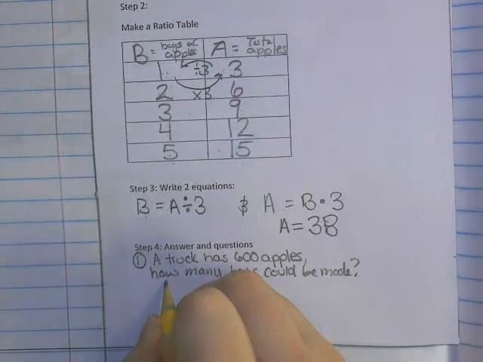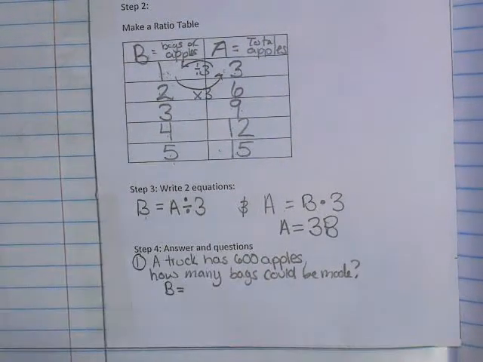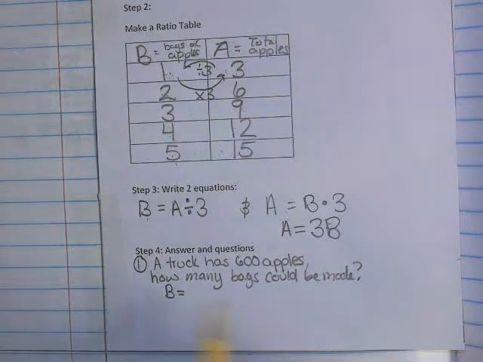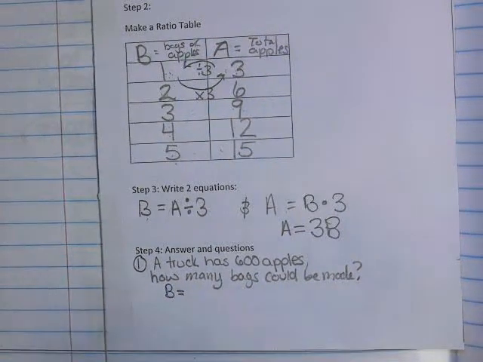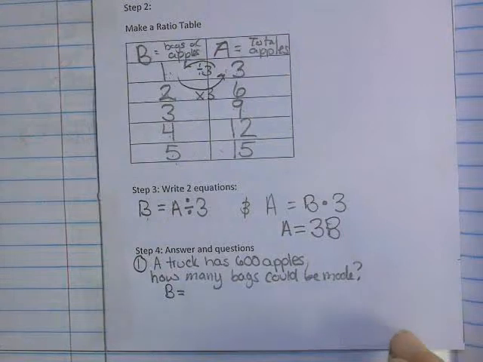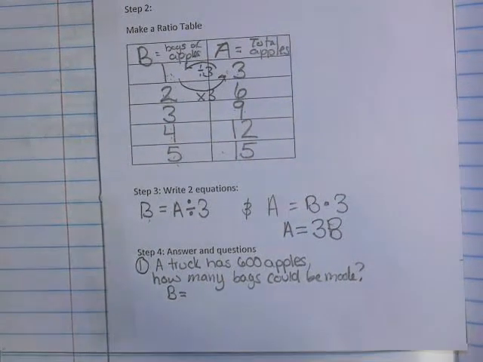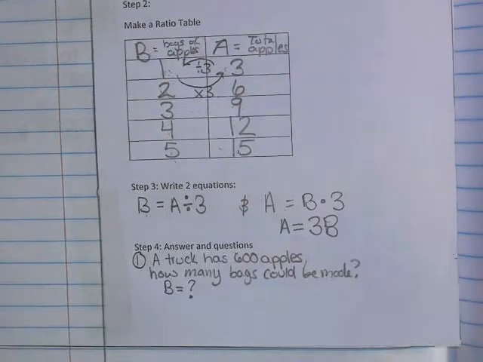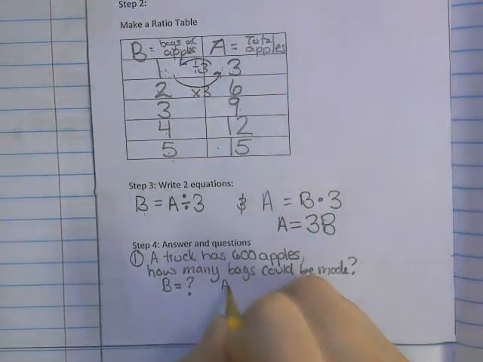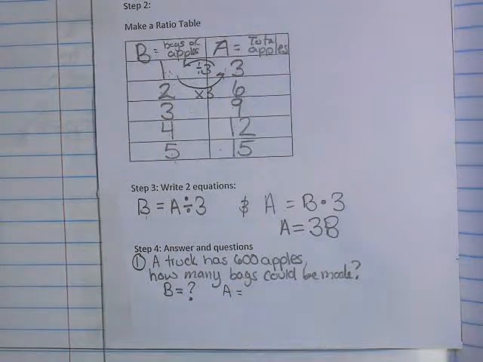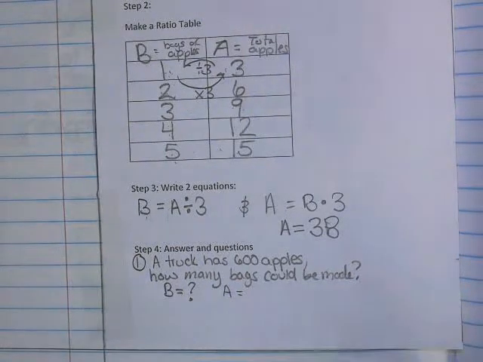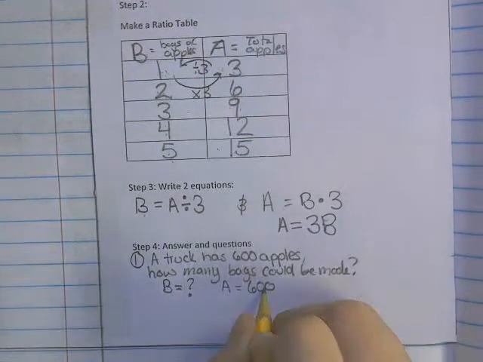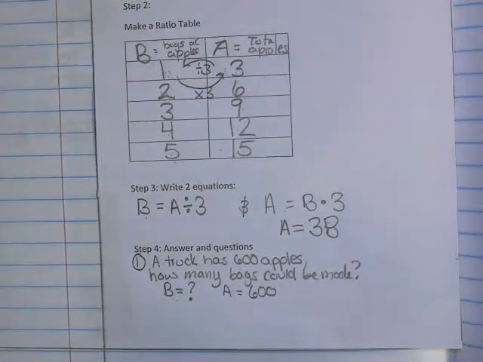Which variables do we know? Do we know what B is? Do we know how many bags there were? In this question, a truck has 600 apples, how many bags could be made? Do we know the number of bags? No. It's asking us how many bags, so how could we possibly know it? So that's our question mark. Now, what about total number of apples? Do we know how many total apples there are? How many? 600. So we figured out which variables we know and which ones we don't.